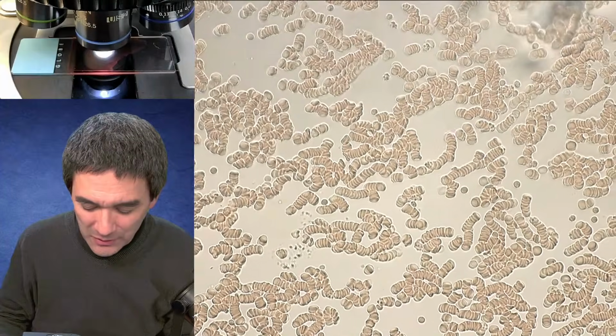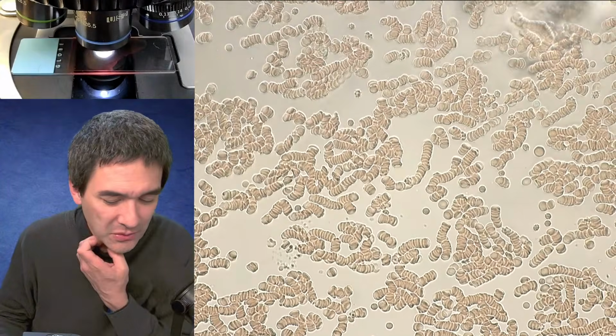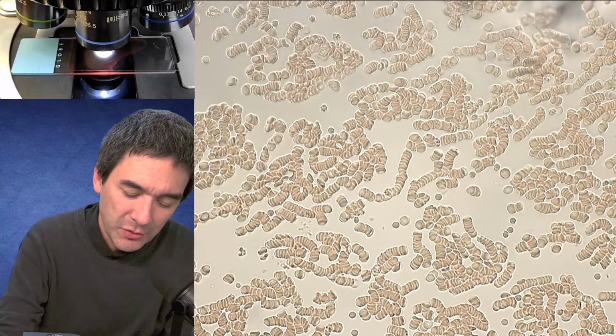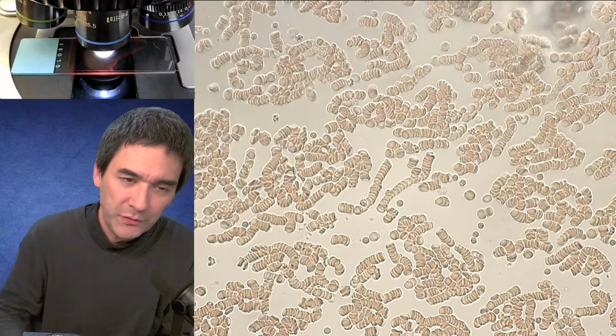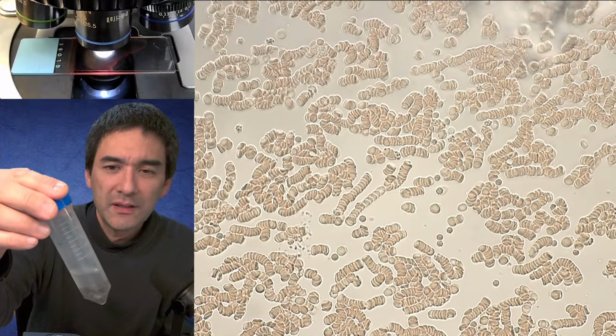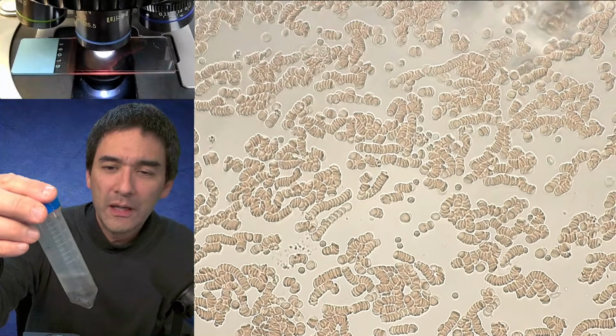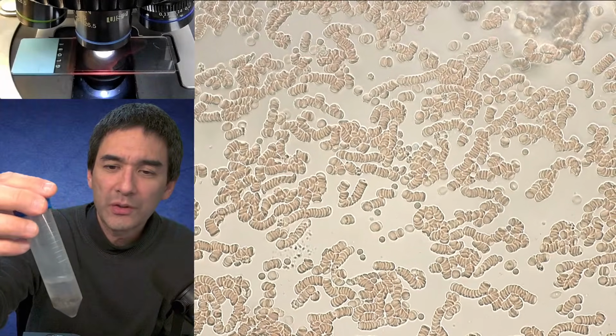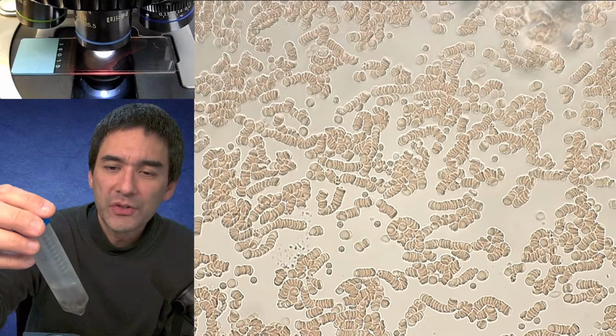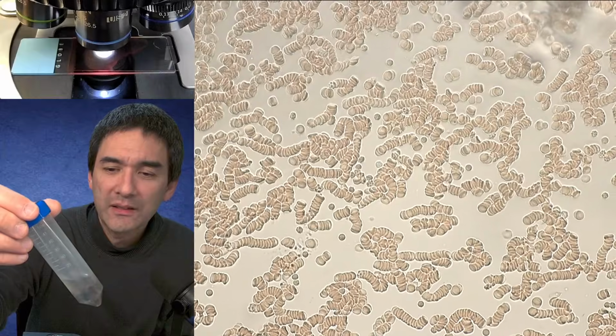I'm going to move on a little bit, and I would like to prepare something also for next week, and that is this water sample over here. I would like to digest this water sample so that I'm able to extract the diatoms.